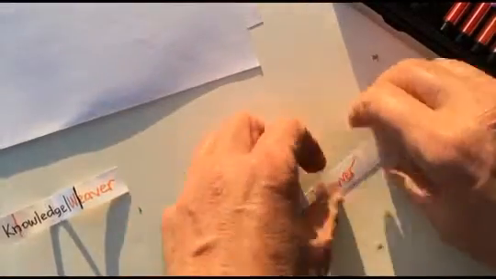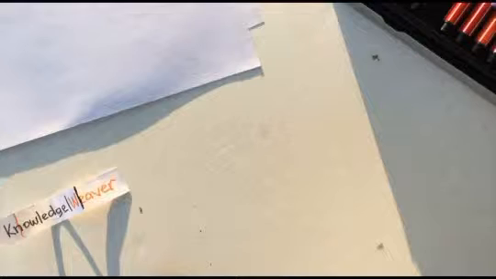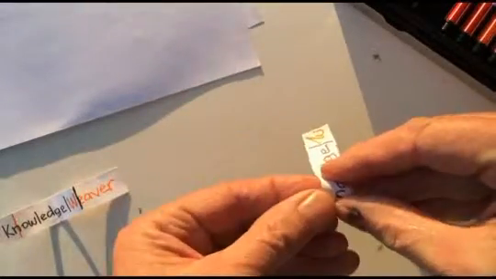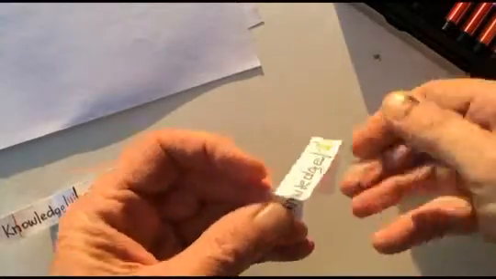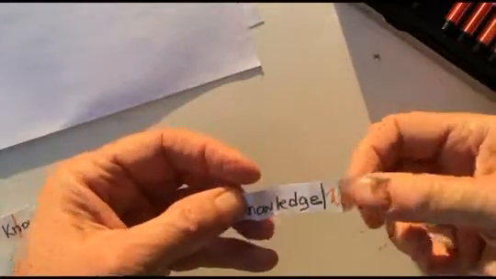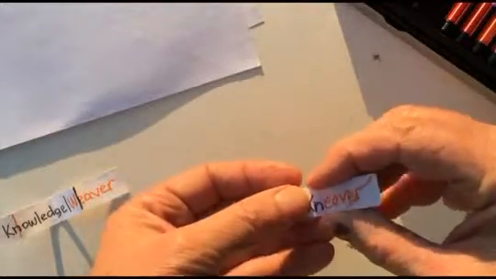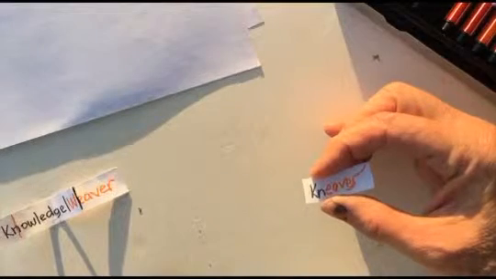And now if I do the same game, and if I fold it in the same way, I have something which is a little bit more interesting, because I will have not only a contrast of colors, but I will have a contrast of fonts as well inside the name.